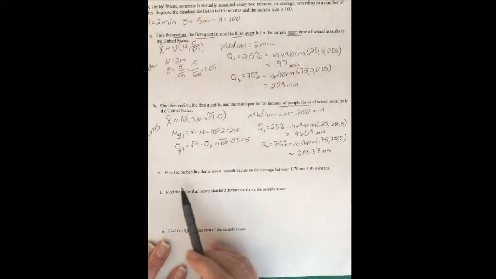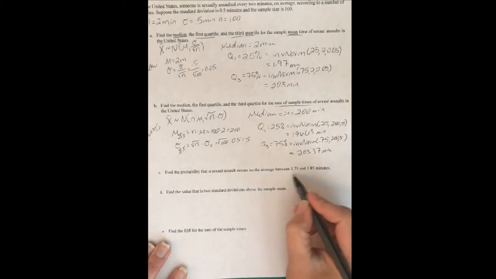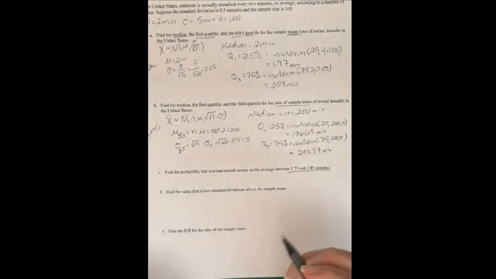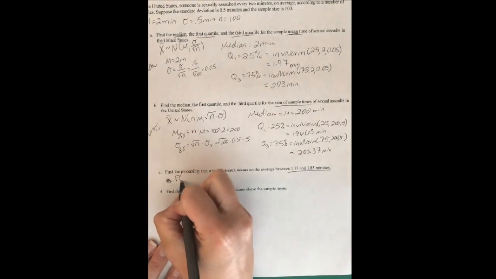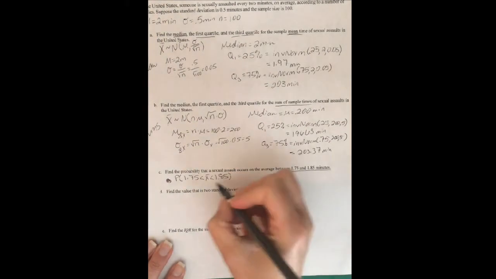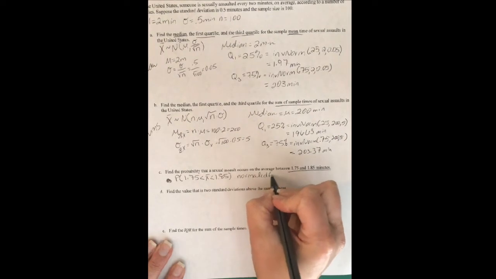C says find the probability that a sexual assault occurs on average between 1.75 and 1.85. So we are going to simply rewrite this. We're finding the probability between 1.75 and 1.85. Normal CDF.